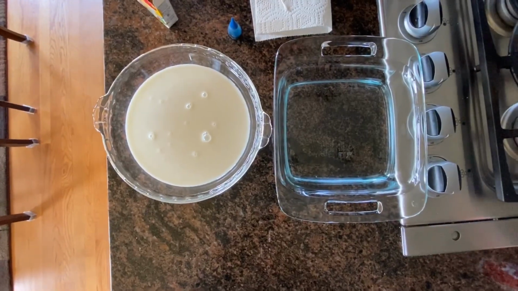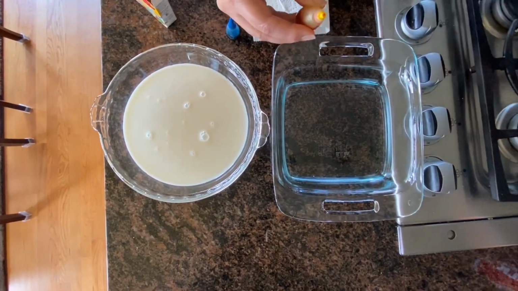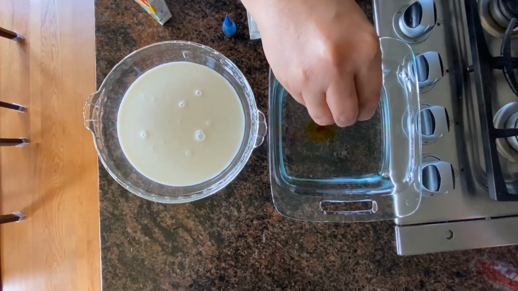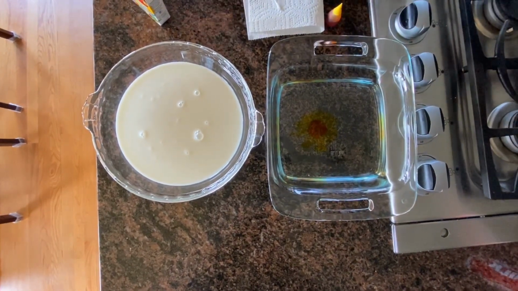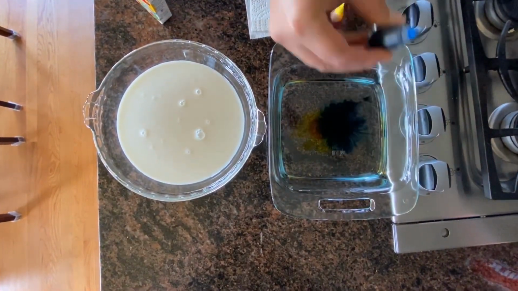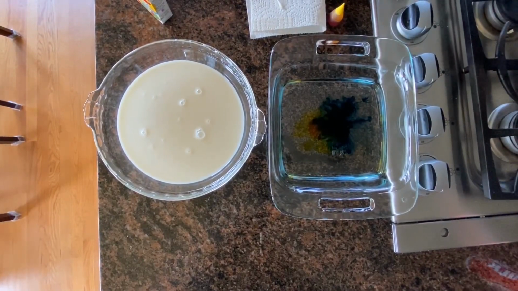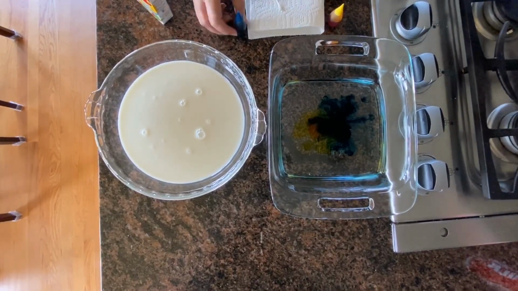So for our first experiment, what we're doing is we have water, and I'm adding food coloring. And I've added a little bit of yellow food coloring. And I'm adding a little bit of blue food coloring. And we're just going to let it go for a minute.